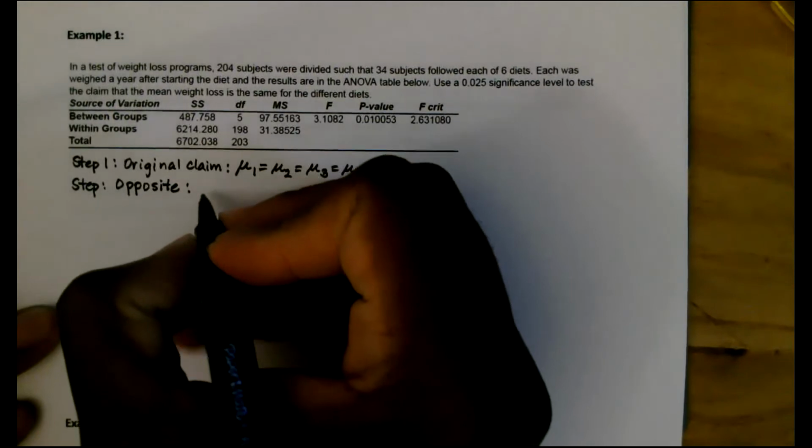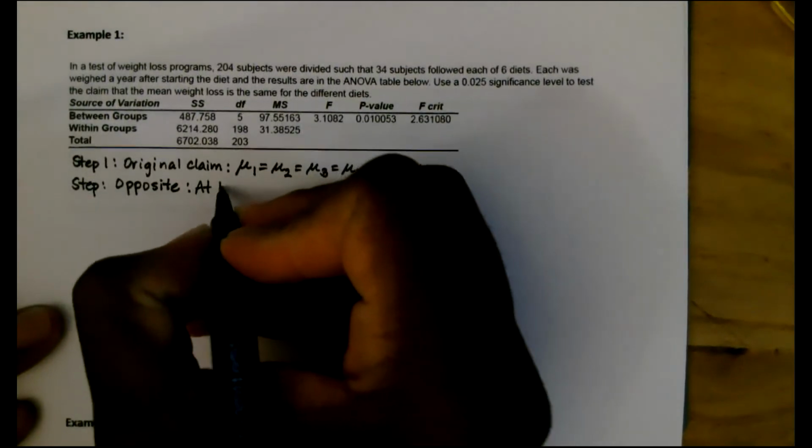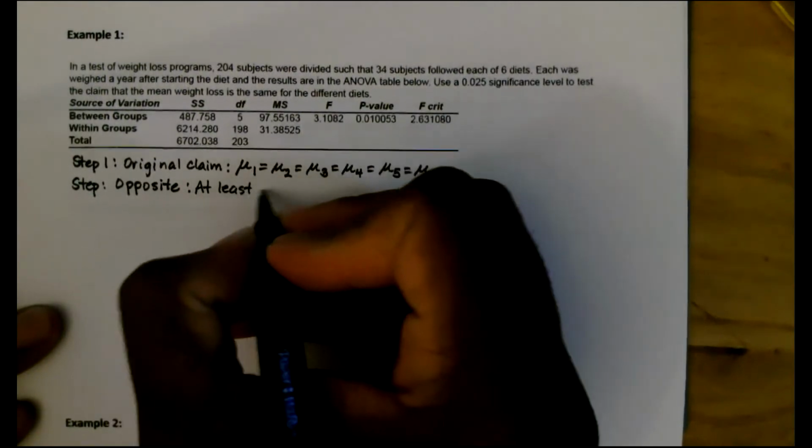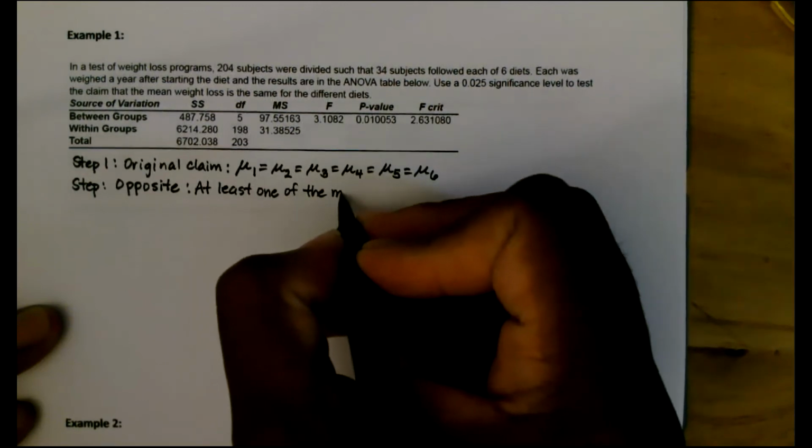So the way we write that is just in words: at least one of the means is different.